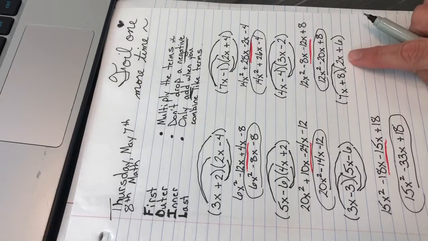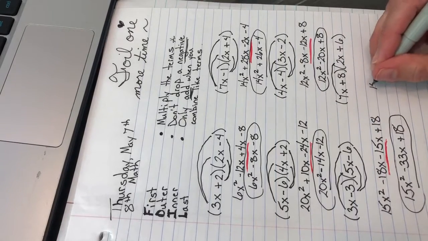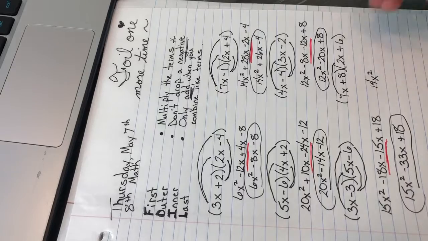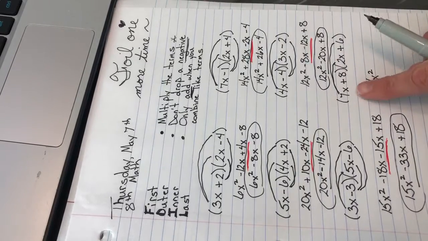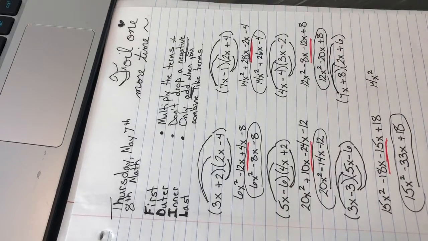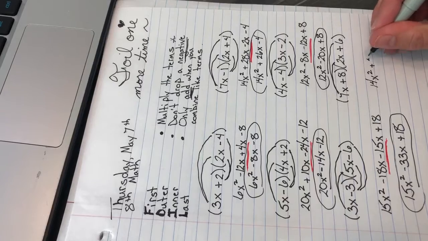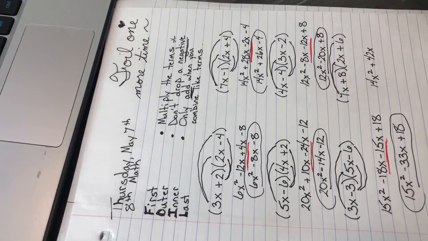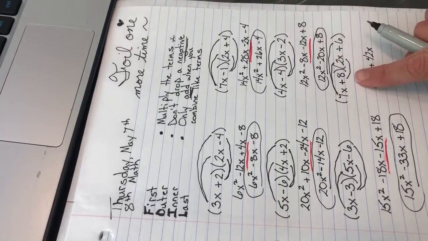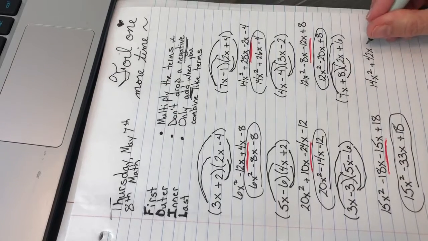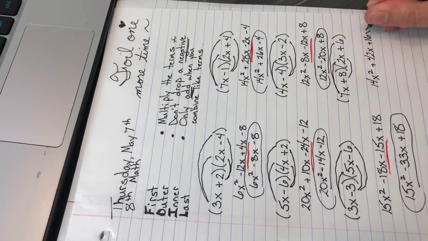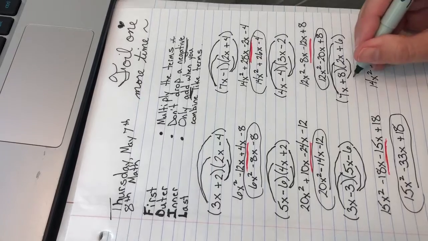First, 7x times 2x, 14x squared. Outer, 7x times a positive 6, 42x. Inner, 8 times 2x, 16x.